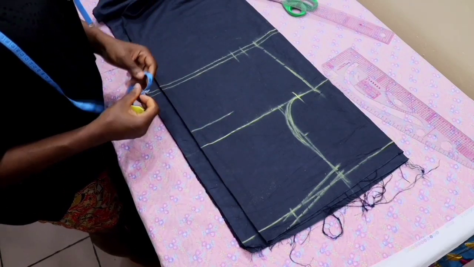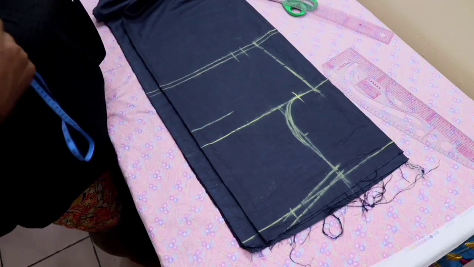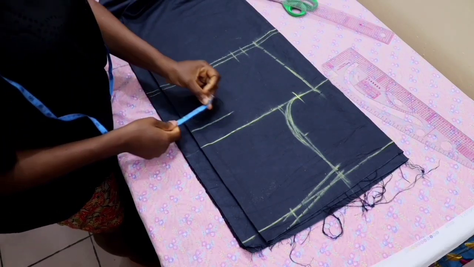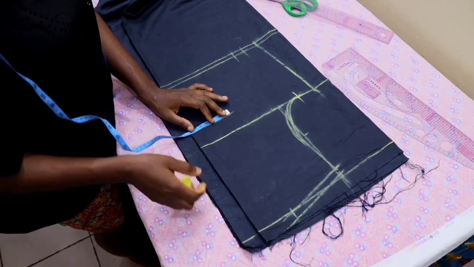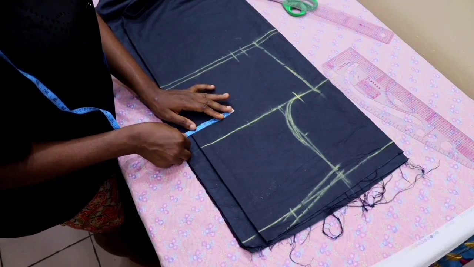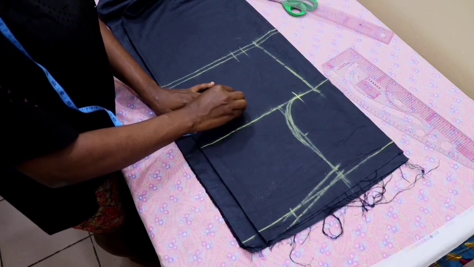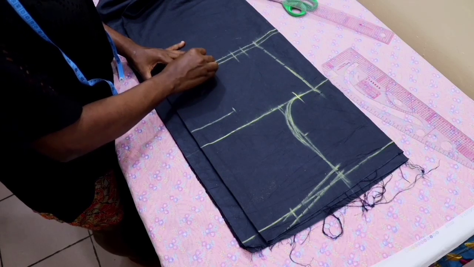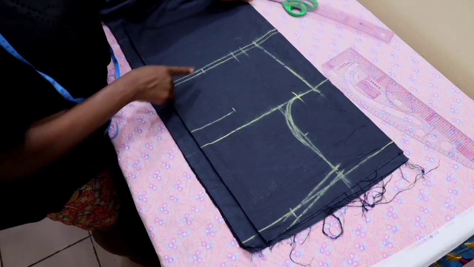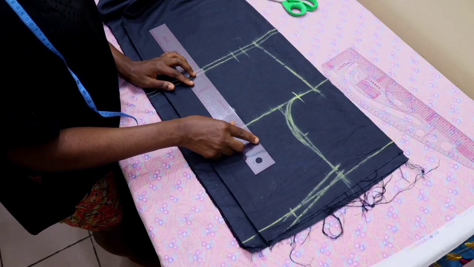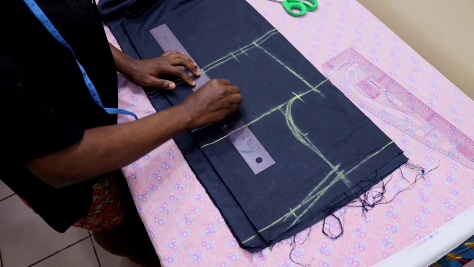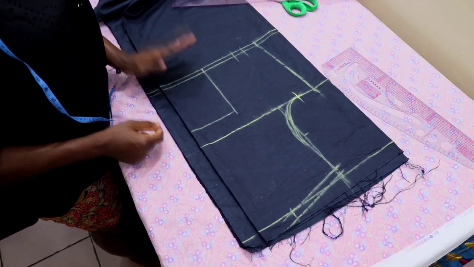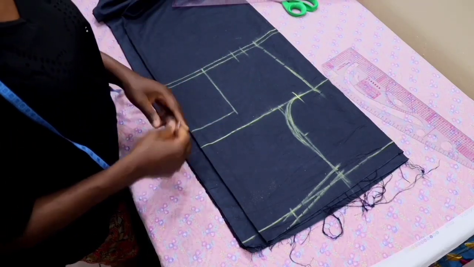So moving on now, the next thing is to introduce our dart. So on my nipple line, I'm going to input my nipple to nipple measurement. My nipple to nipple is 8 divided by 2, that gives me 4. Then I'm going to add 1/2 inch seam allowance, so I'll measure 4.5. Then I'll measure that same 4.5 on my waistline. Then I'm going to rule it straight. So this is it now.